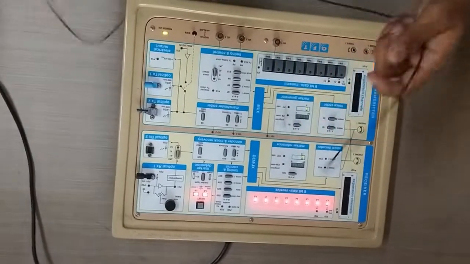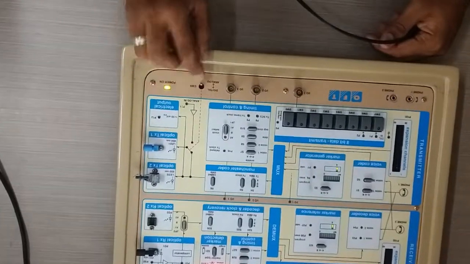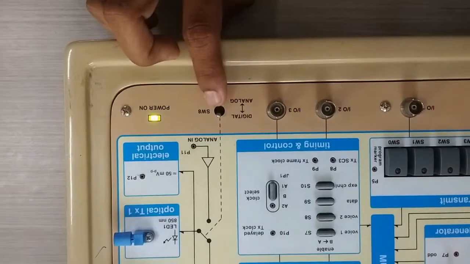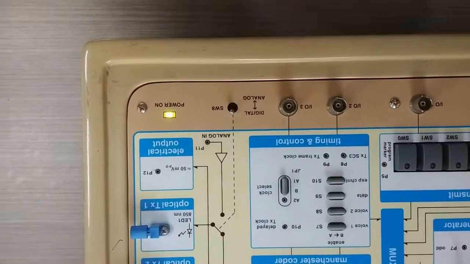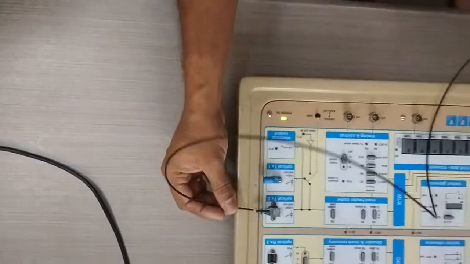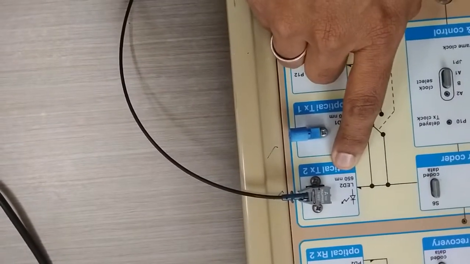Okay, so we have two different modes here, analog and digital. First we are going to discuss about digital link. Okay, so I am switching the power to the digital state. I'm going to connect the optical fiber cable here. You're going to use 650 nanometer range.